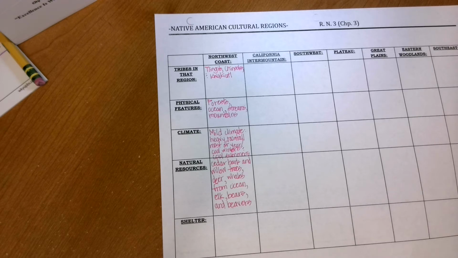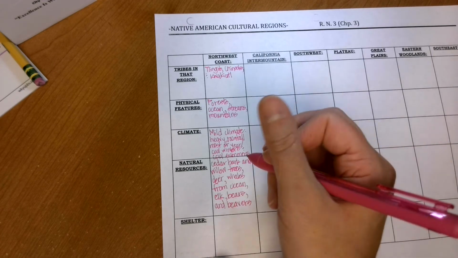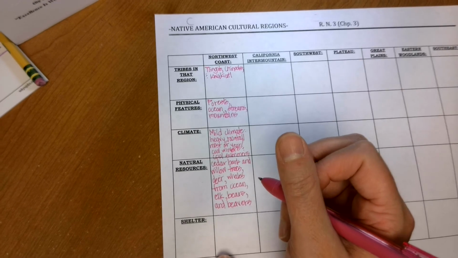Where did they get the materials to build these huge wooden structures, Kate? Trees. Yes, the trees. And what type of trees did it say that they had?